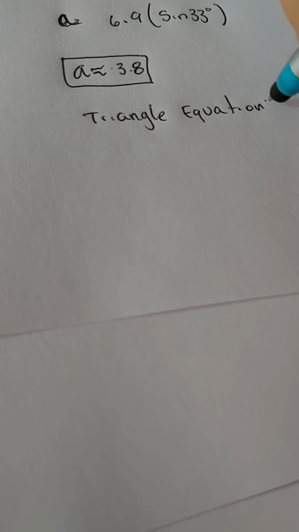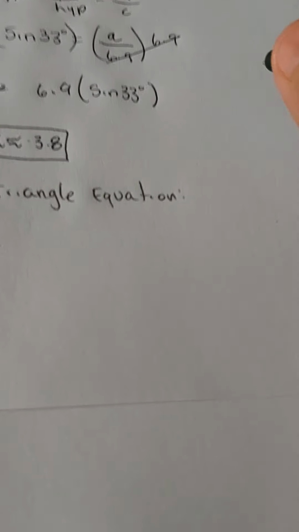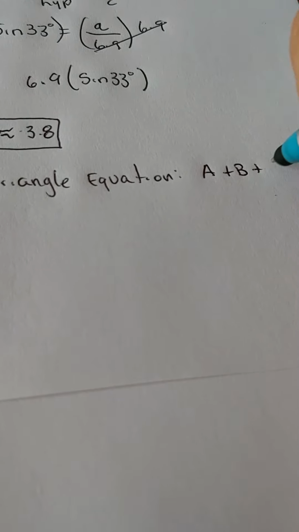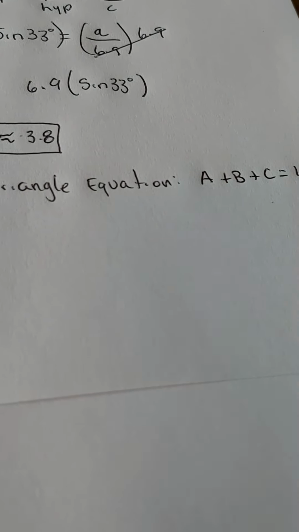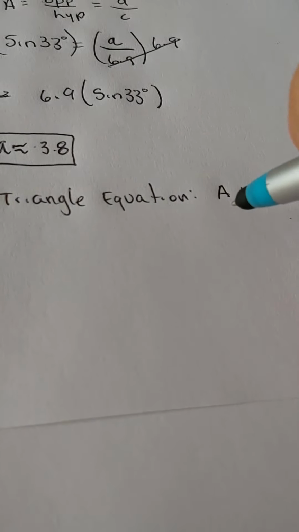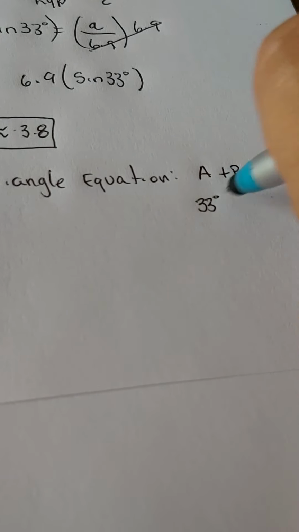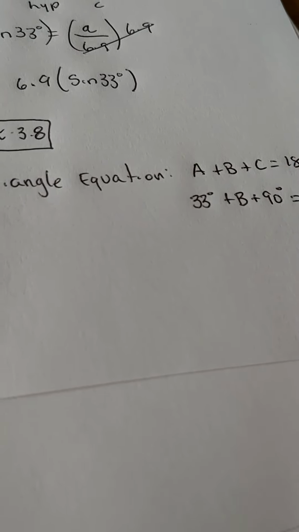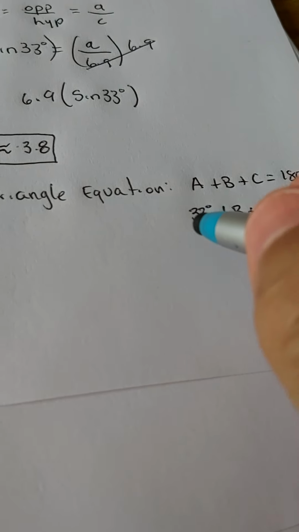Okay, who remembers the triangle equation? The sum of all the angles equals 180. That means angle A plus angle B plus angle C equals 180 degrees. So we know that A is 33 degrees plus B plus 90 equals 180.